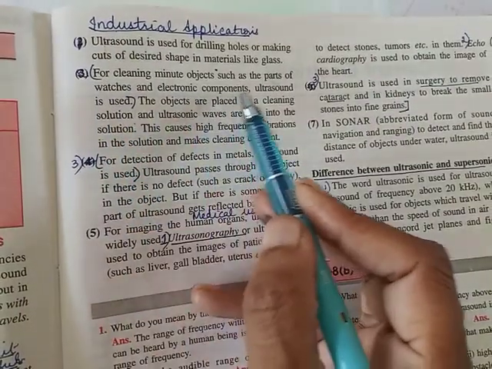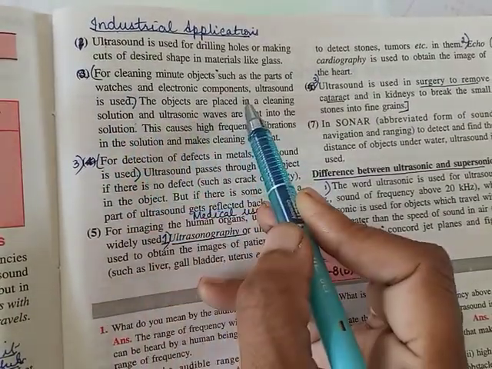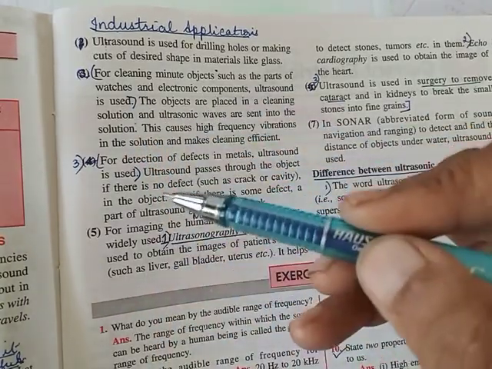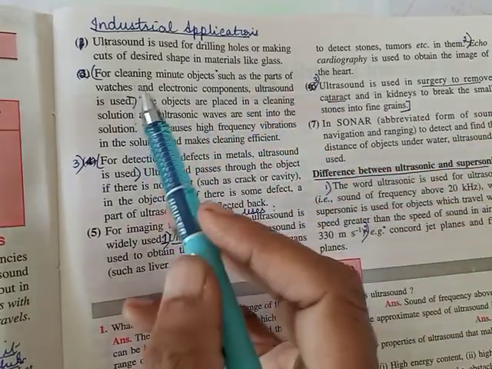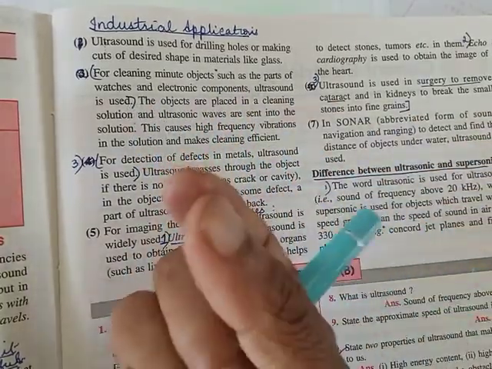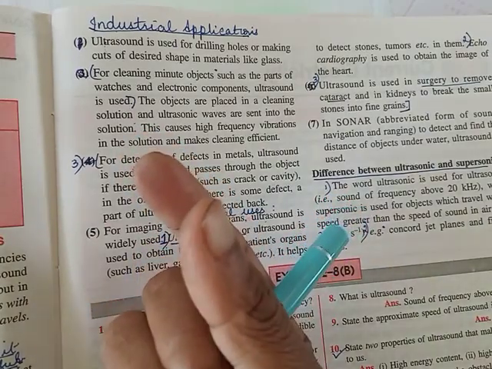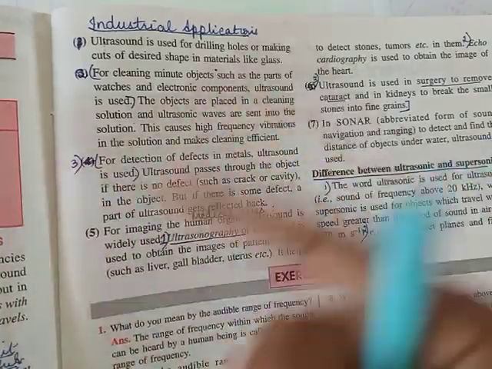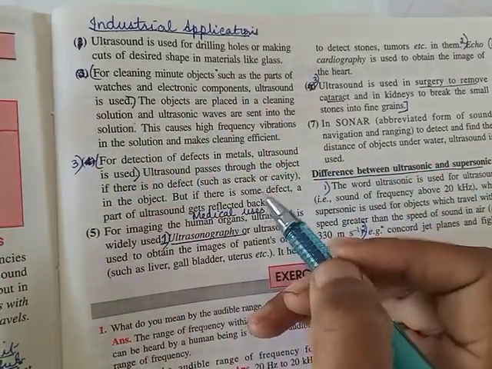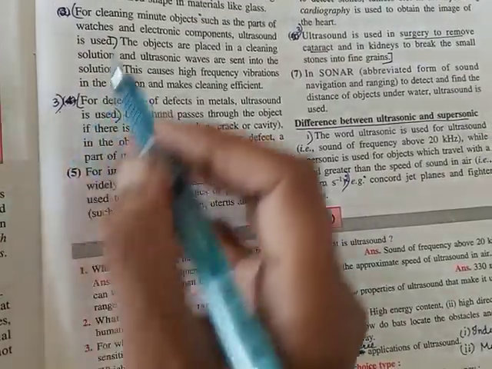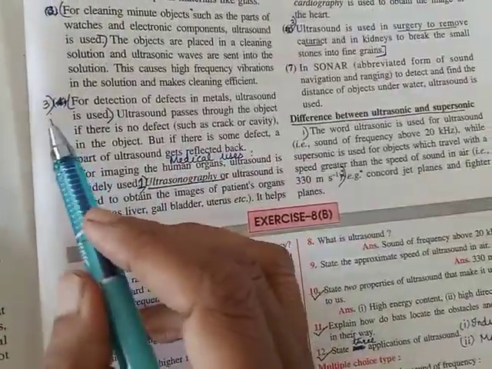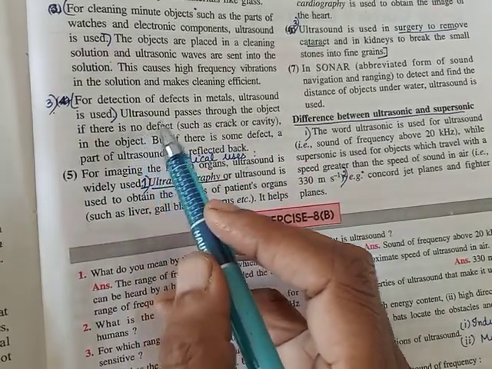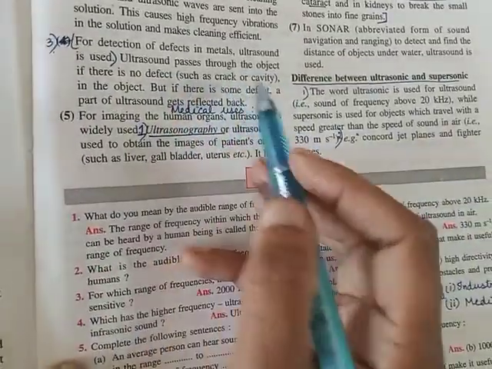Next, for cleaning minute objects such as parts of watches and electronic components, ultrasound is used. Basically, ultrasound will set anything into fast vibration. So, if there is any small watch part with some dust stuck in it, to take it out, you allow it to vibrate faster, and the dust will automatically come out. Third one, for detection of defects in metals, ultrasound is used. To check whether there is a crack or anything, they keep sending ultrasound.